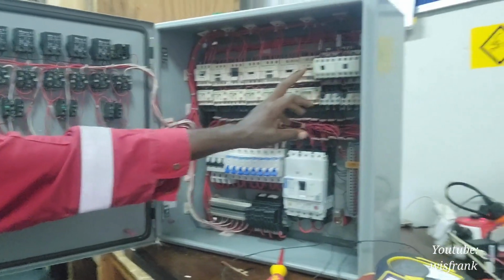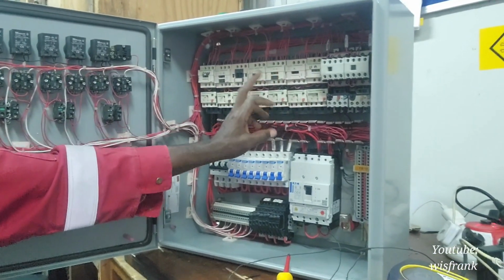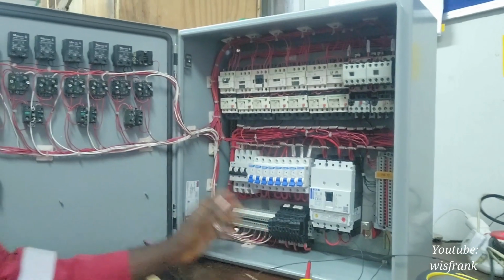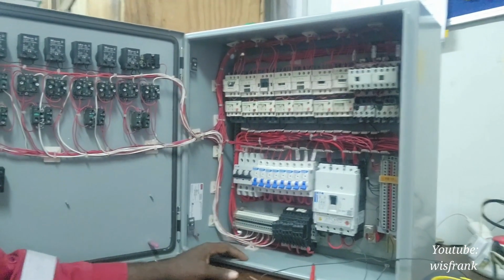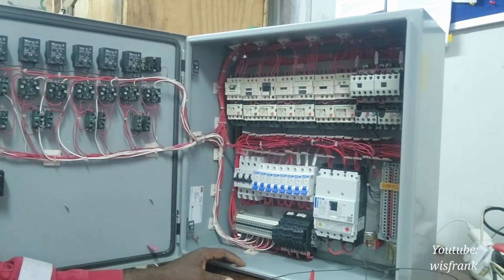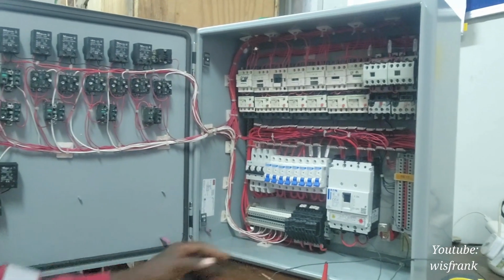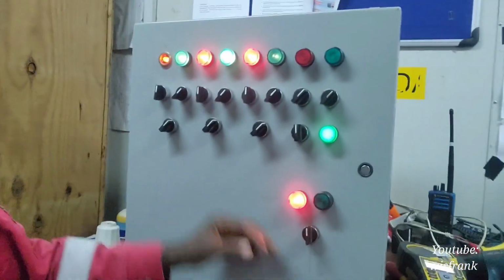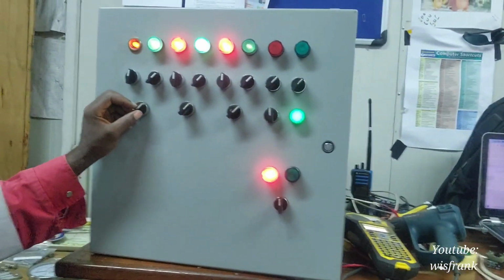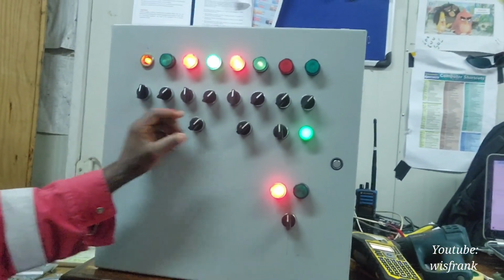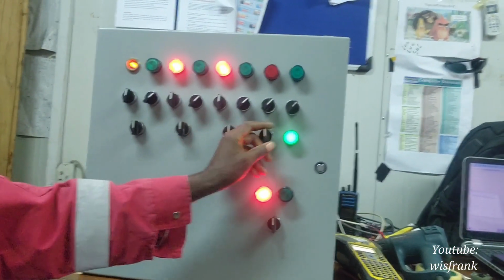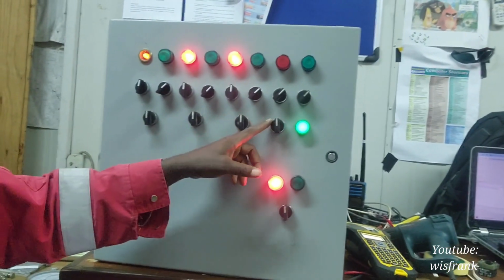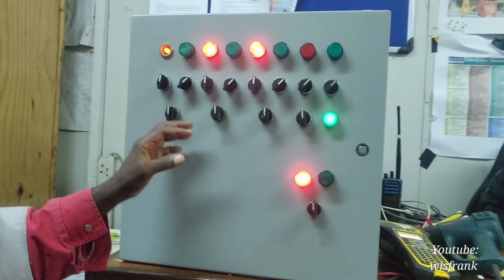Contactors here are 1, 2, 3, 4, 5, 6, 7, 8, and this is for the small pump. The total number of contactors that we have here is 9. So we have a selection switch here that controls all the 4 pumps. We have 1, 2, 3, 4 for all the 4 pumps.